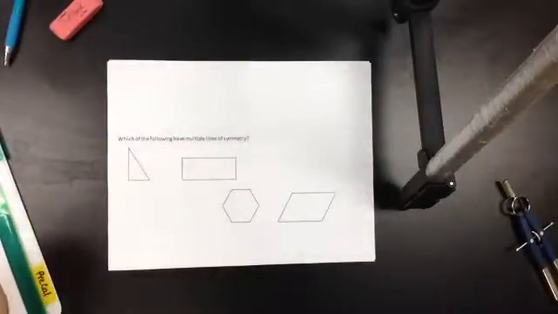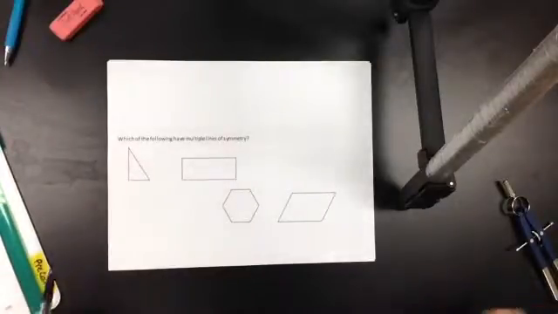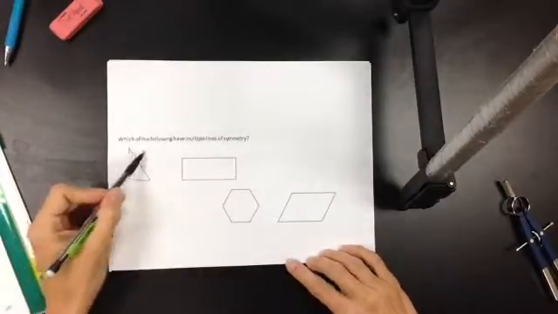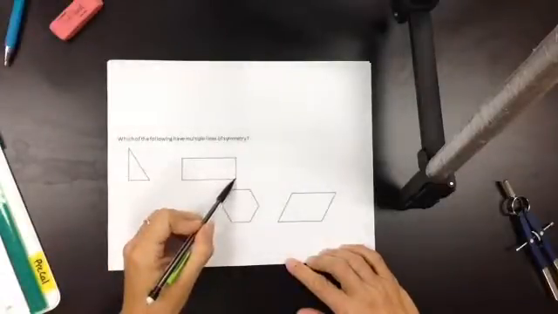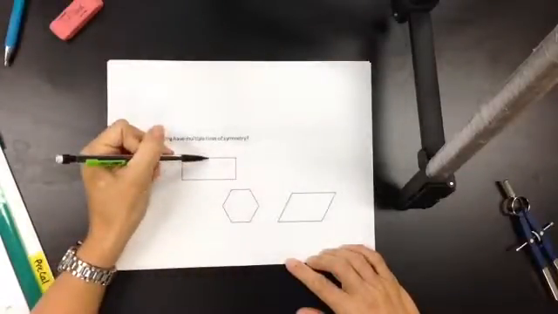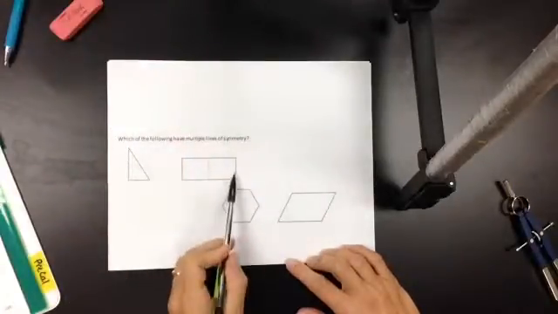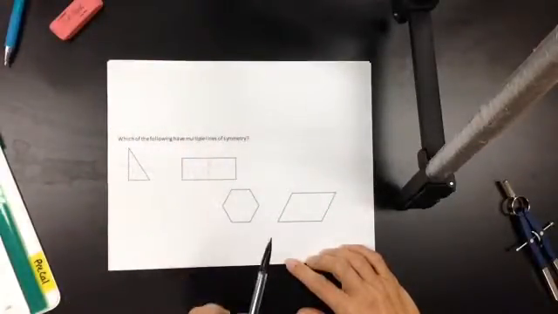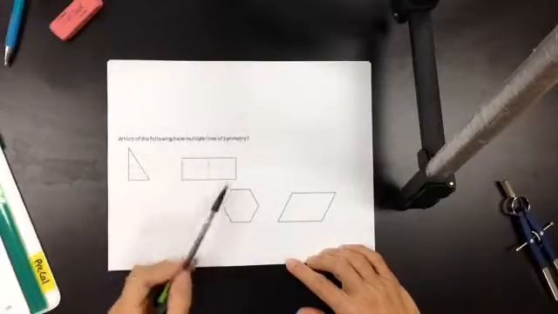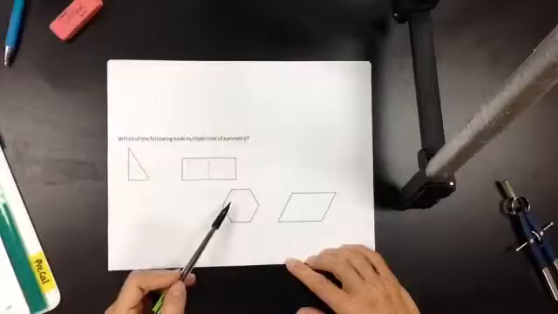Which of the following has multiple lines of symmetry? Nope. This one, every time we cut it, can we fold it back onto itself? If we cut it here, it would fold onto itself. If we cut it here, it would fold onto itself. That's multiple lines. If we cut it here, it doesn't fold onto itself.